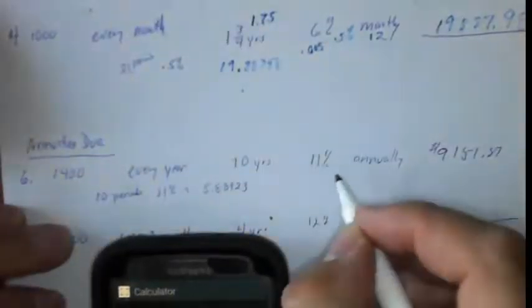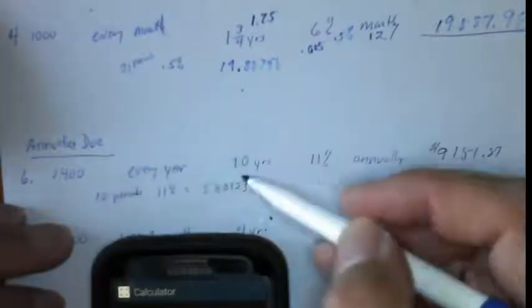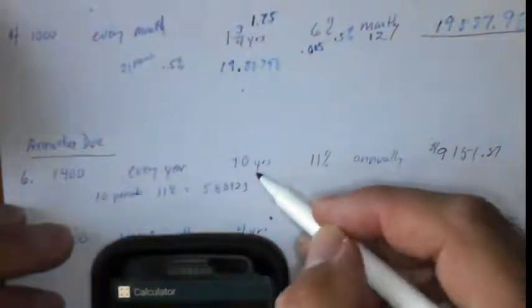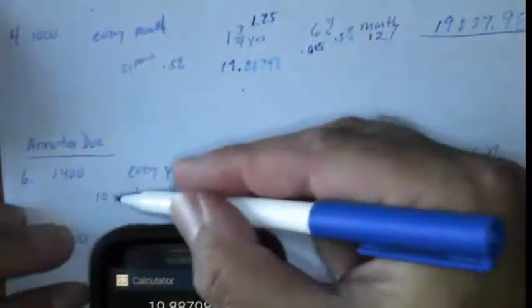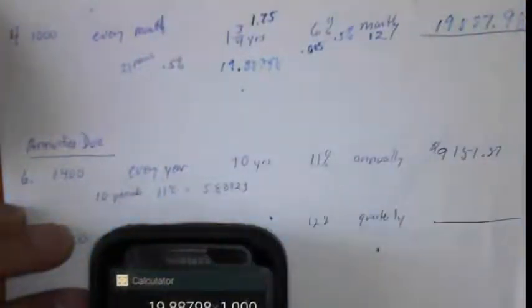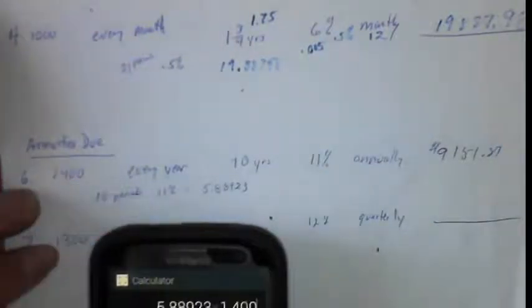Again, annually, 11%. Every year for 10 years, the amount is $1,400. So 10 periods, 11%. I already looked that up on the table to speed us up here. Times the 1,400.